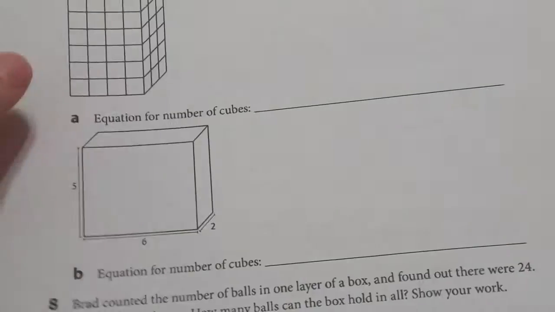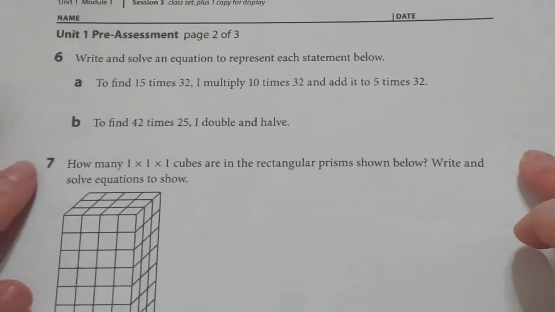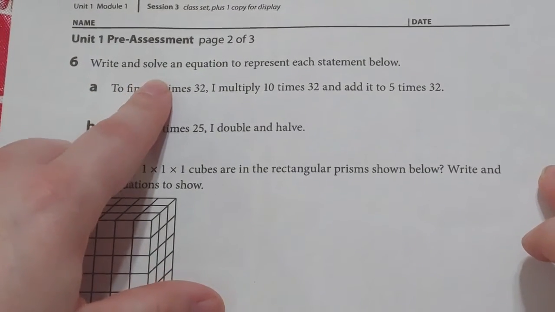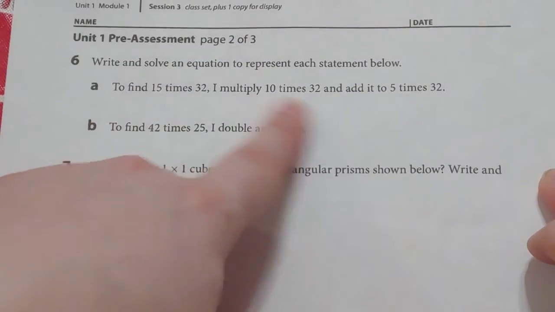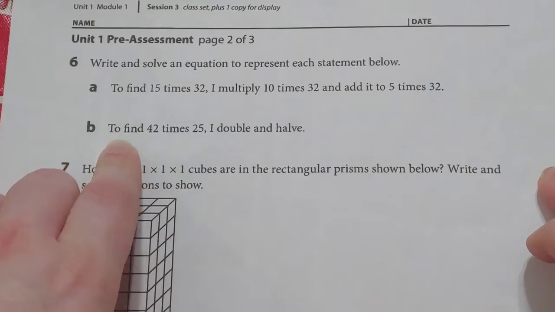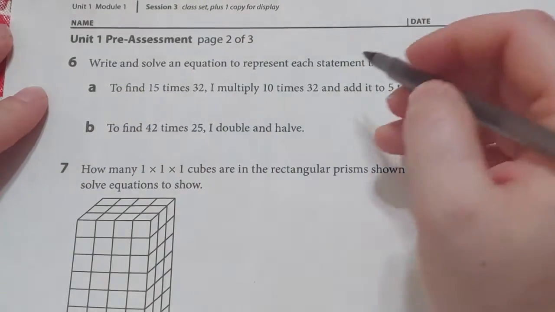All right. Second page. Let's get the book out of the way here. Write an equation and solve. And solve. So we're going to get the answer off these ones, not just this one. Make sure you're reading directions. This is a 2-point problem each. So if you mess up, you're only getting half credit here because you missed part of the directions.